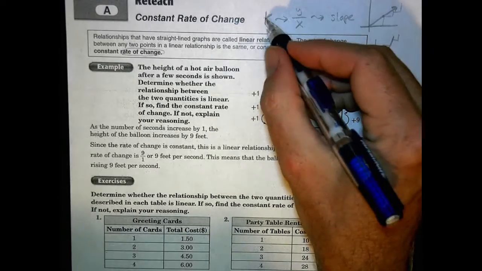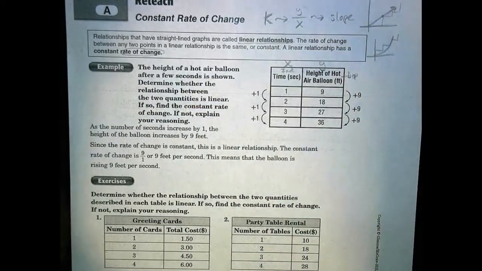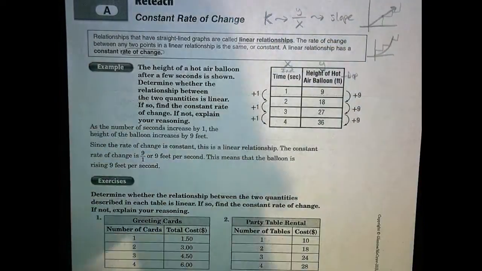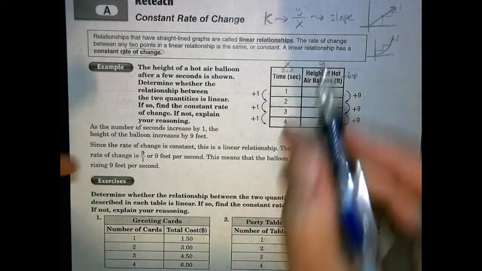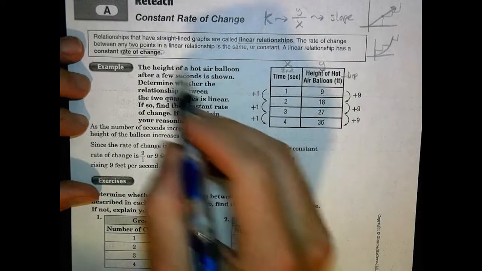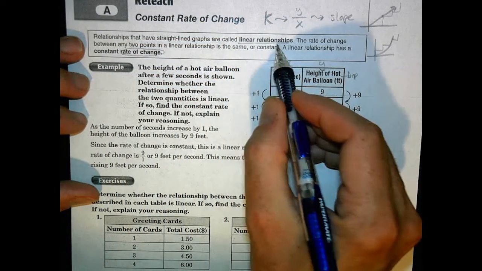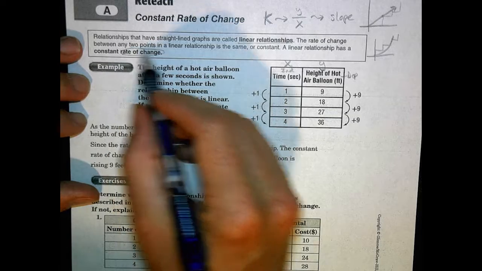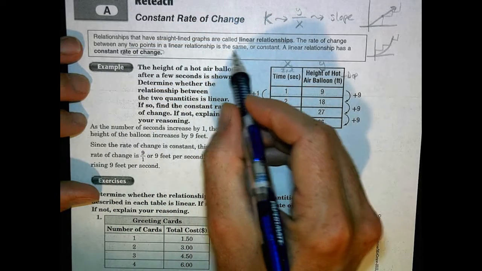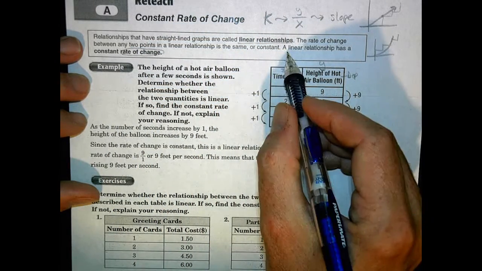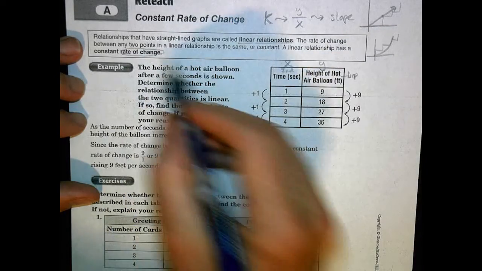Again, it depends on what your classes taught last year, but these are all things you might have heard and they all blend together, and so we're just starting off today with the first step, which is the constant rate of change. Okay, so relationships that have straight-lined graphs are called linear relationships. The rate of change between any 2 points in a linear relationship is the same or constant. A linear relationship has a constant rate of change.